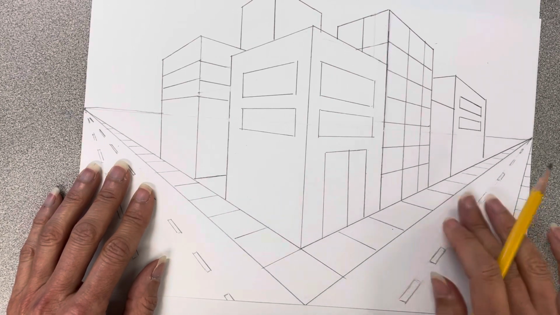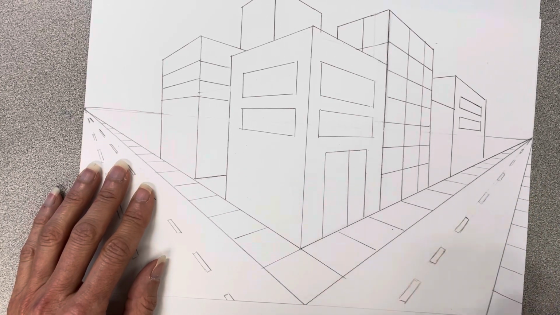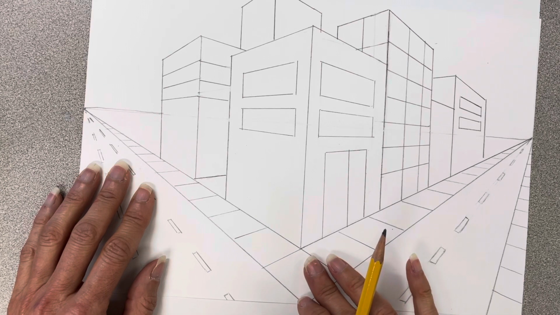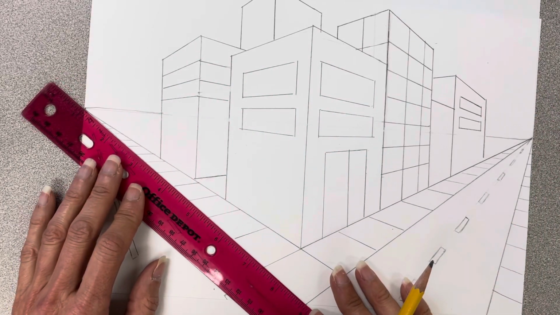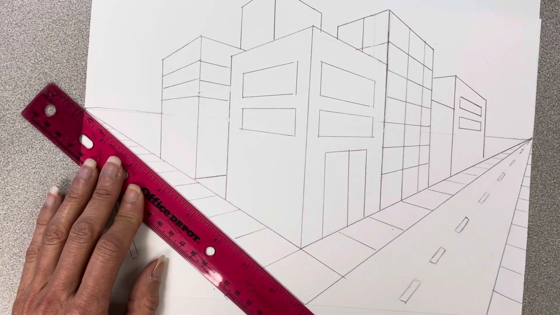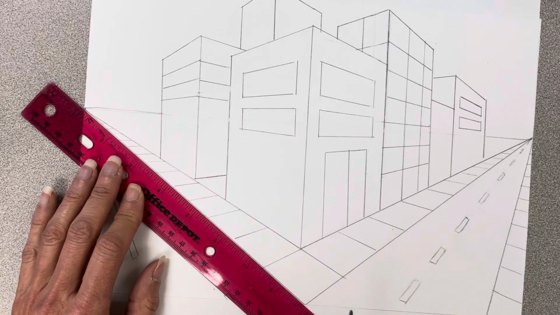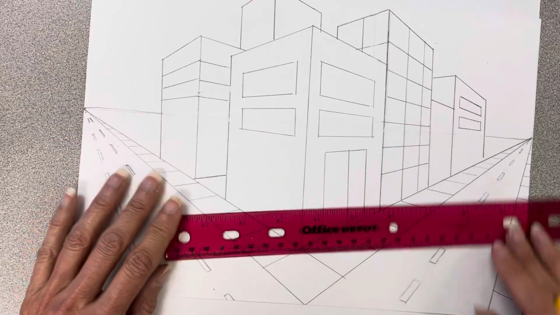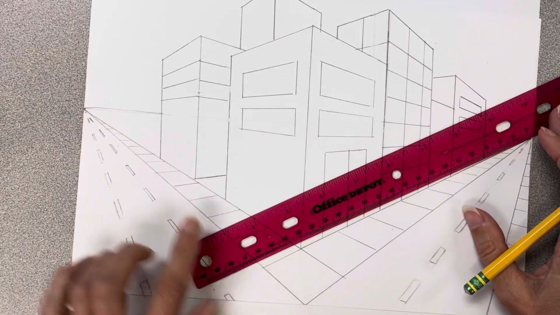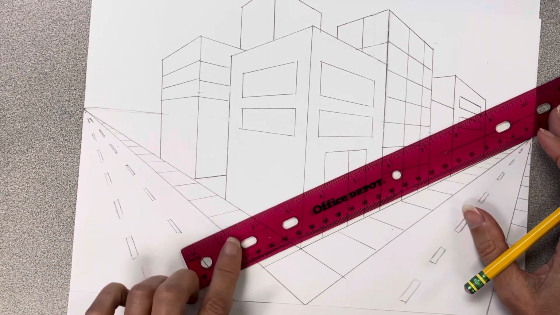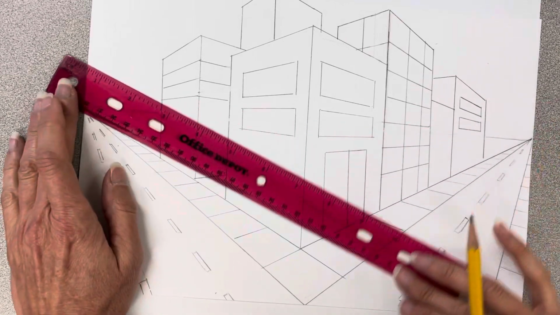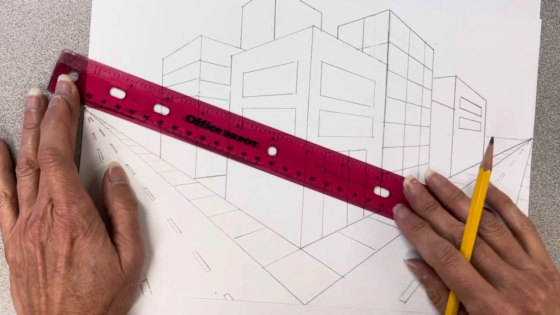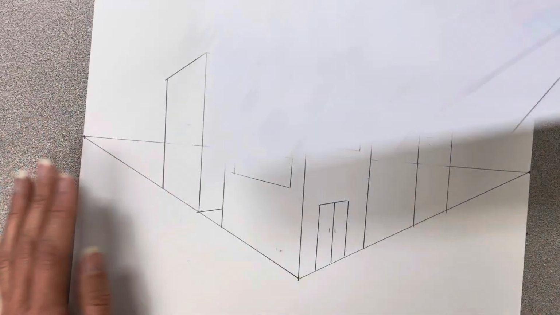Okay, the next thing we're going to do is the sidewalk. I always have people get confused with the sidewalk. We are going to start by drawing the line on the other side of the sidewalk, and then we'll draw these little spaces, these little, like the squares of the sidewalk. Now for those, the ones on the left side line up with the right vanishing point. The ones on the right line up with the left vanishing point. So don't get confused with that.